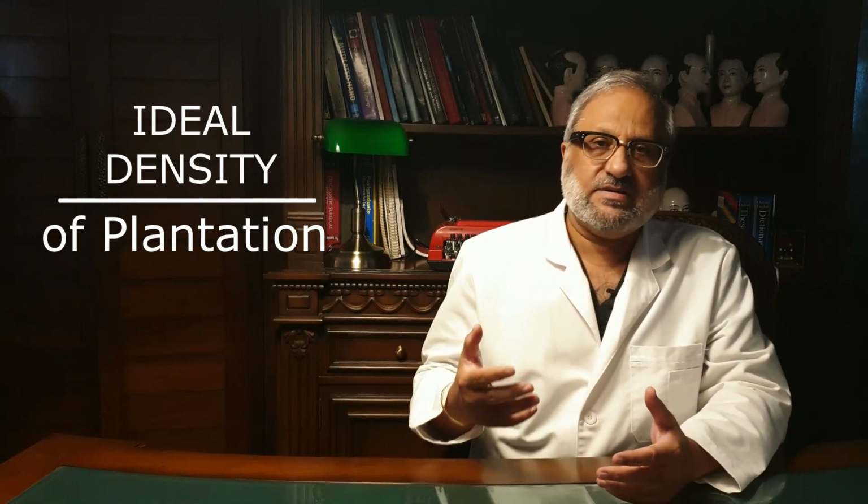Today we are going to talk about the ideal density of plantation. The density which is planted per square centimeter in the recipient area. That is how many follicular units are transplanted in a given square centimeter along the hairline, along the mid-scalp, along the vertex and the crown. This is a very controversial issue in the field of hair restoration surgery.